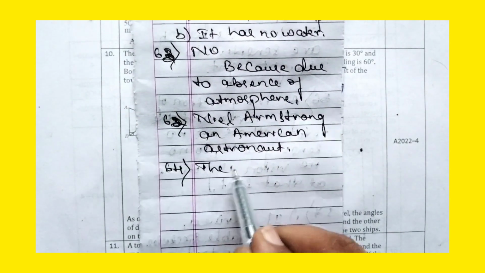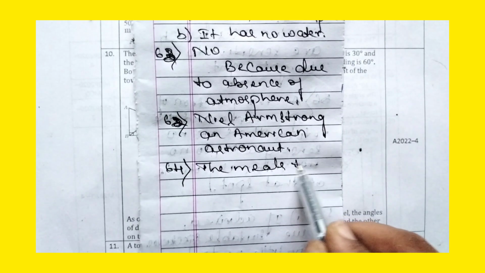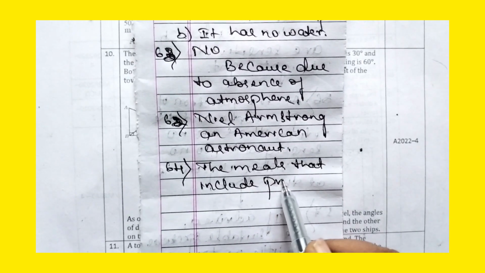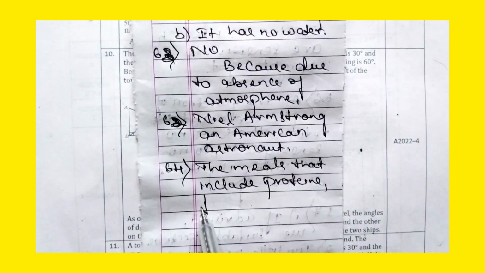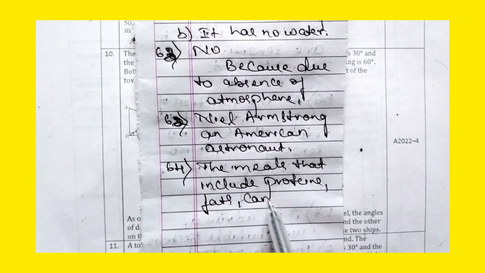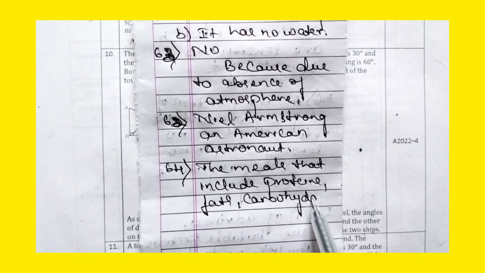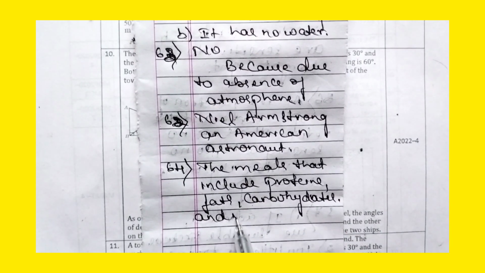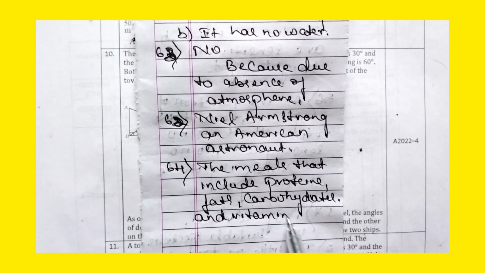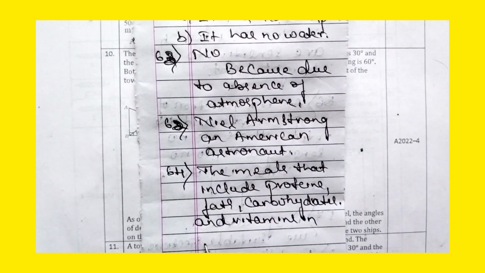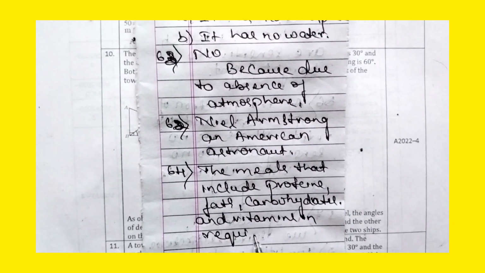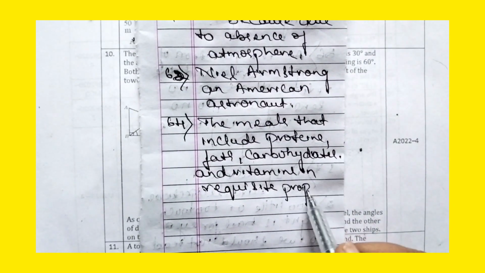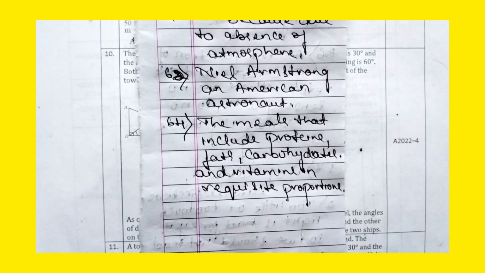The meals that include proteins, fats, carbohydrates, and vitamins in requisite proportion is called balanced diet.